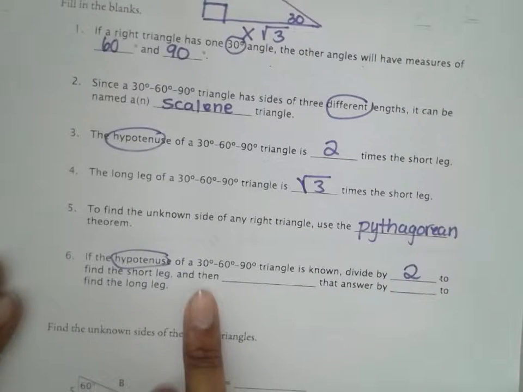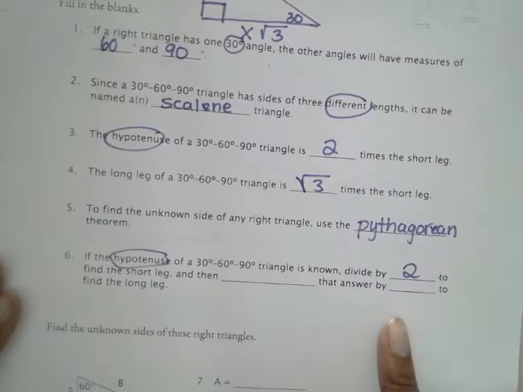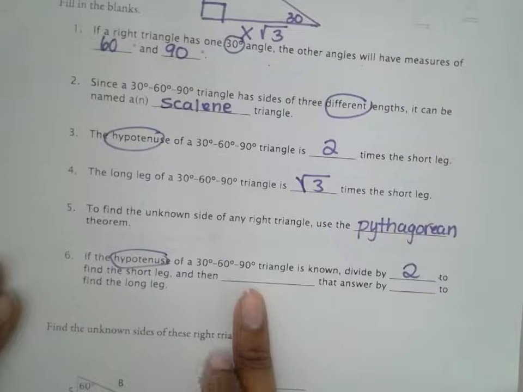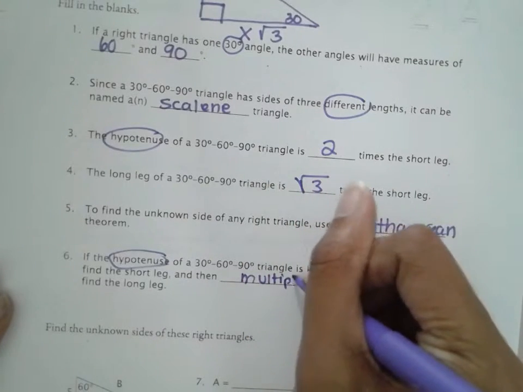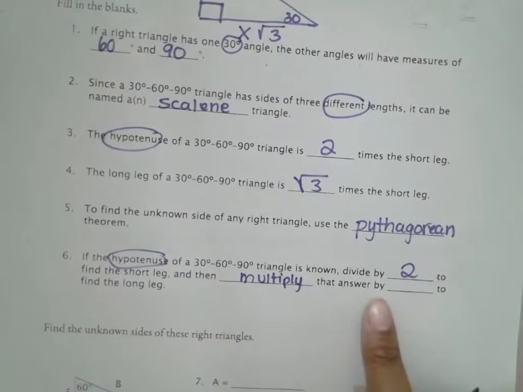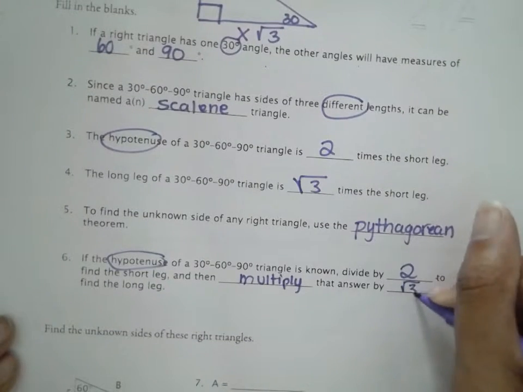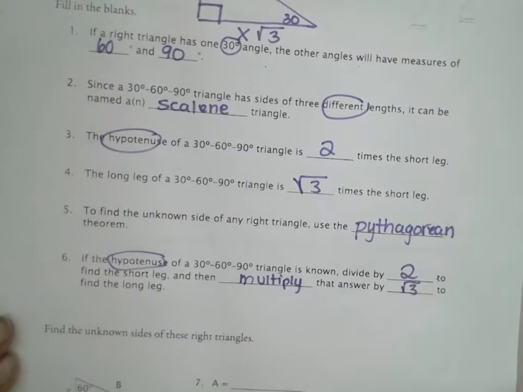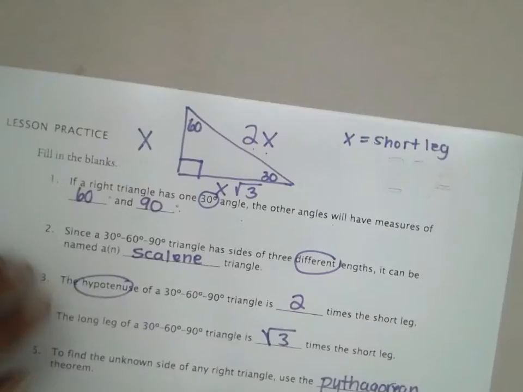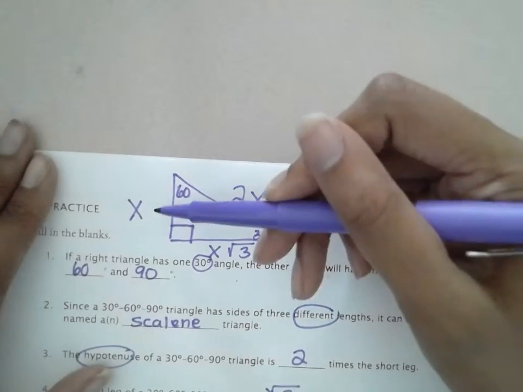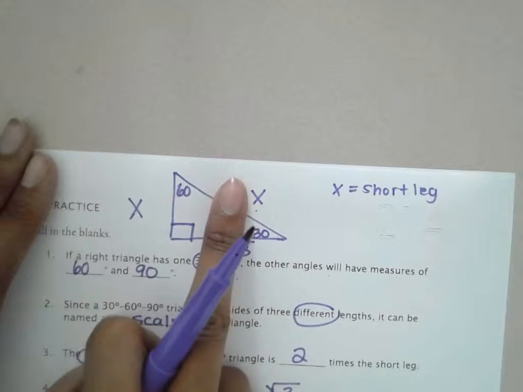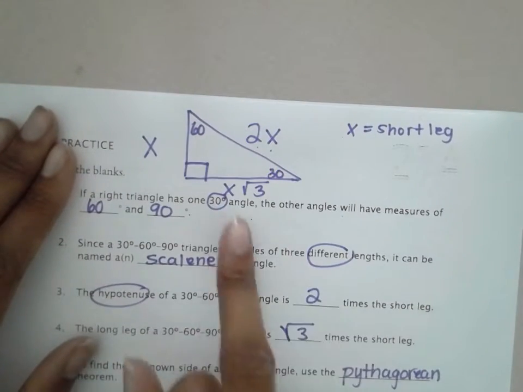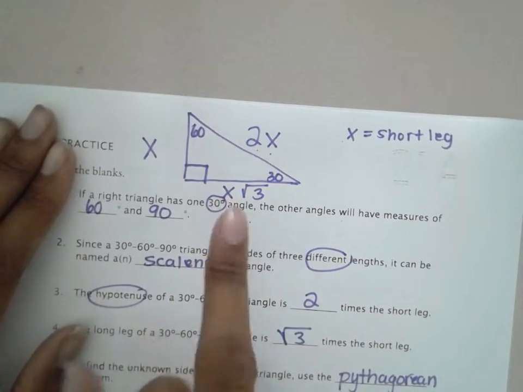And then we would multiply that answer by square root of 3 to find the long leg. So if we have the hypotenuse and we want to find the short leg, we just divide by 2, and we get the short leg. And once we get the short leg, we can determine the long leg by taking the short leg times square root of 3.